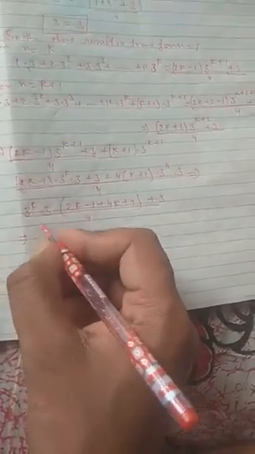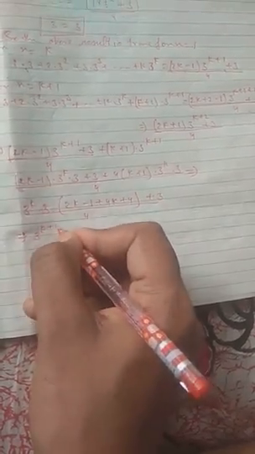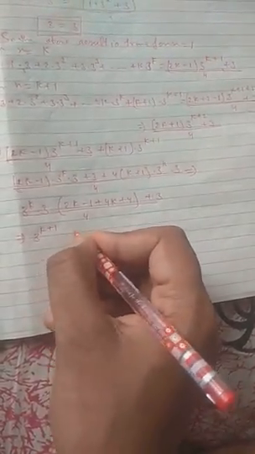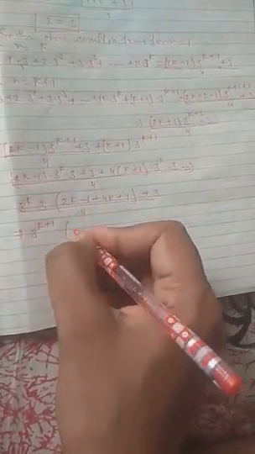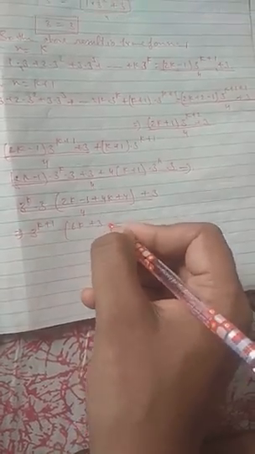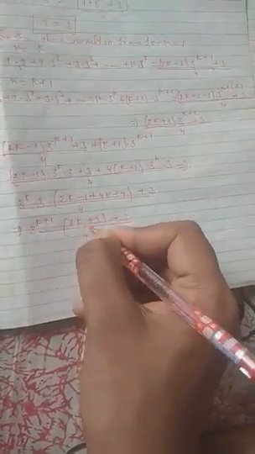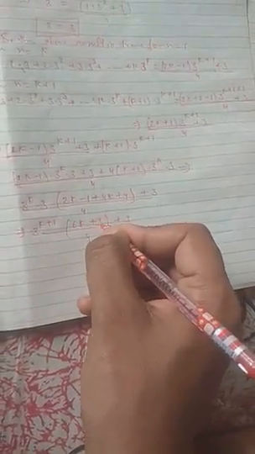So the next step is we have 3 power k, and this dot 3 can be written as 3 power k plus 1, and now we can see 2k plus 4k is 6k, and minus 1 plus 4 is 3, plus 3 upon 4. Now this 3 can be taken common from this term.